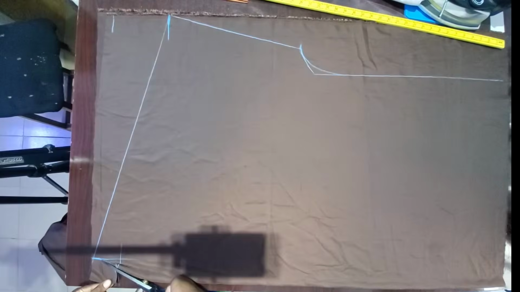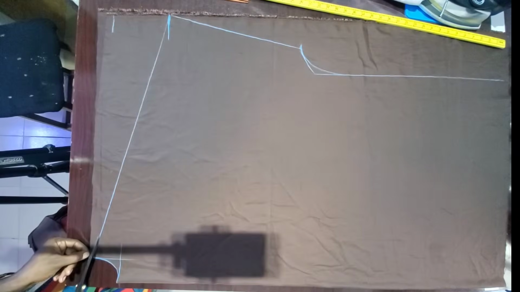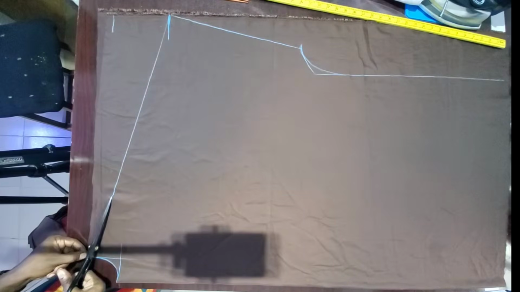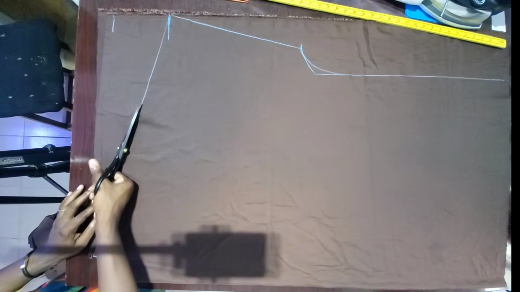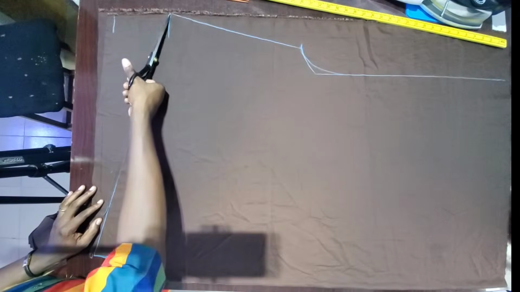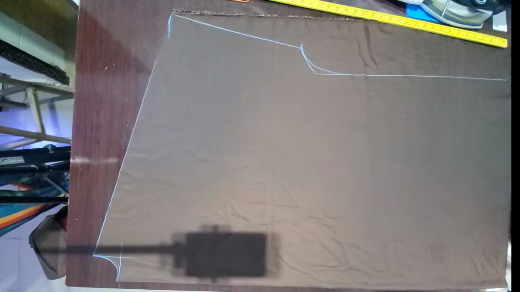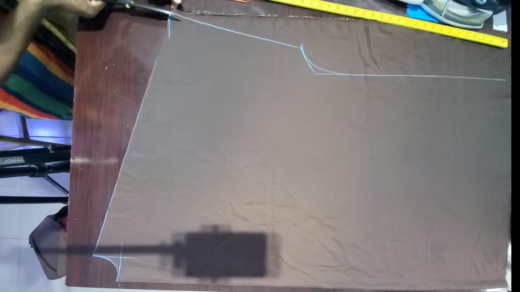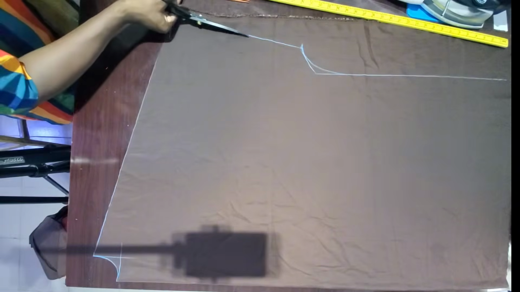Remember that the slanting is 7 inches. This slanting must be 7 so that it will help you to relax or drop the outfit properly. You need to drop it very well so that it will give you that fitting at the armhole region. 7 inches is recommended. Don't do more than 7, please. Just do 7 inches. Now, after this, you cut this from here.